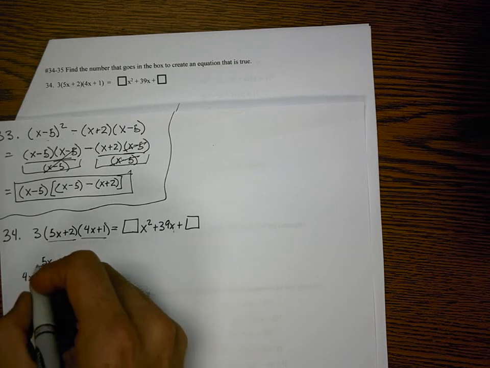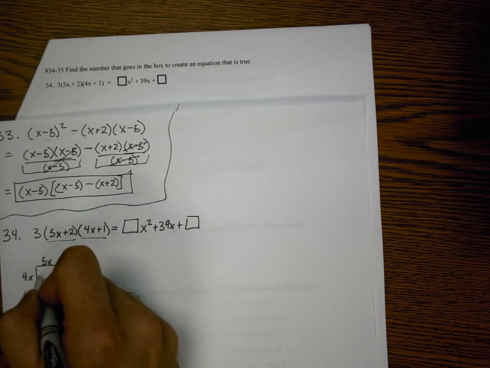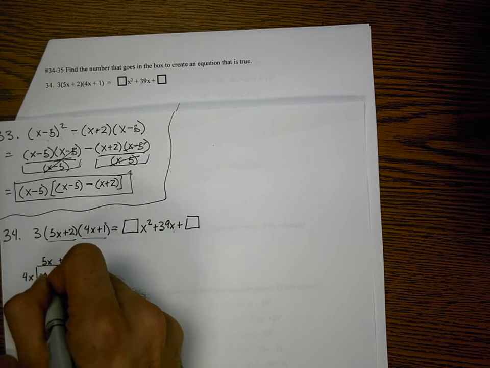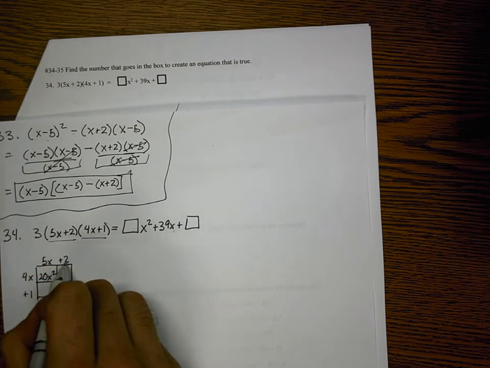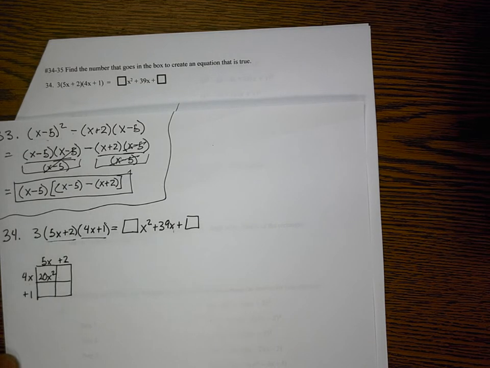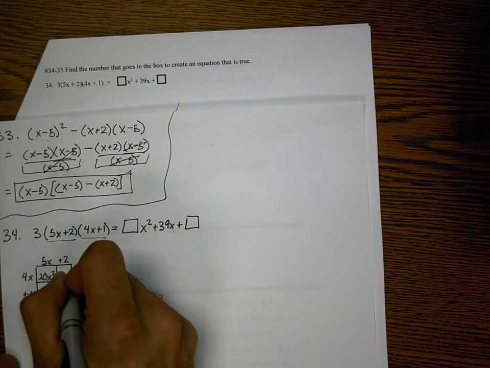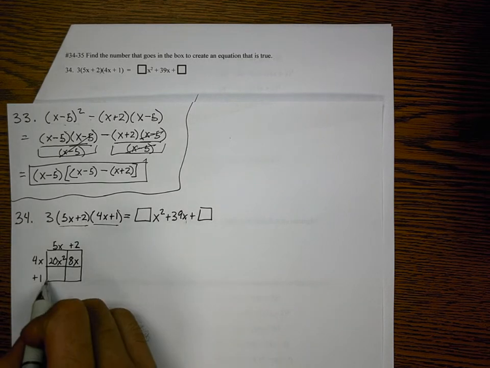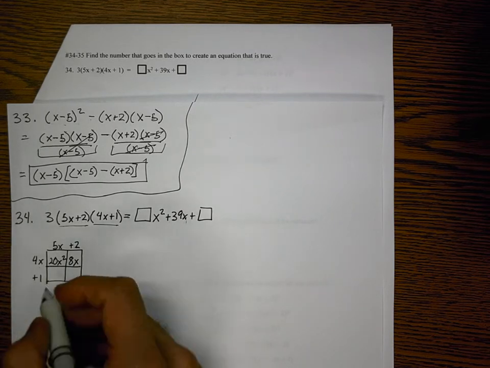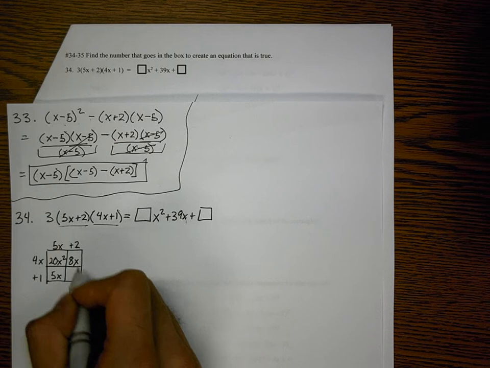So then I have 5 times 4 is 20. X times x is x squared. I have positive 2 times positive 4x. That is 8x. I then have 1 times 5x. That is just 5x. And 2 times 1, which is just 2.